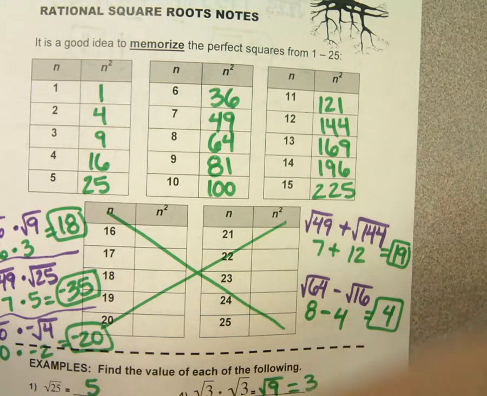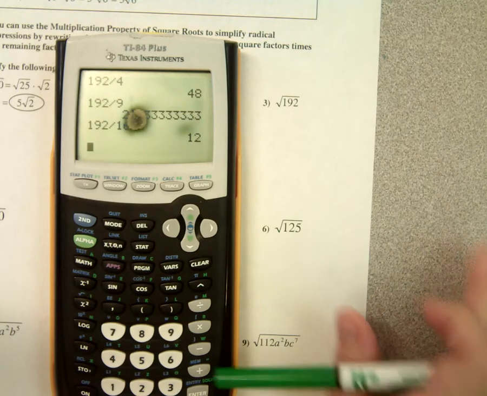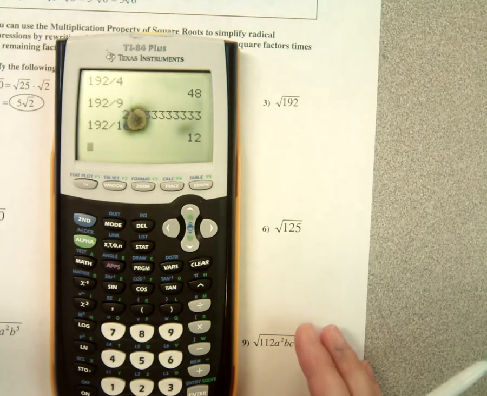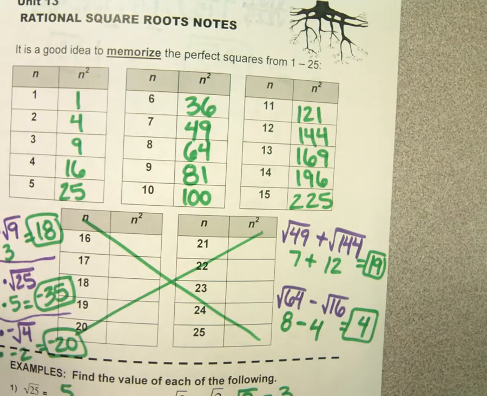No, it's not. 24 is not a perfect square. These are your perfect squares, the ones I wrote in green. What's the largest number in this green perfect square list that will go into 192 evenly?